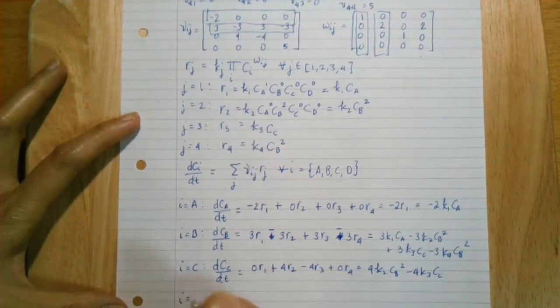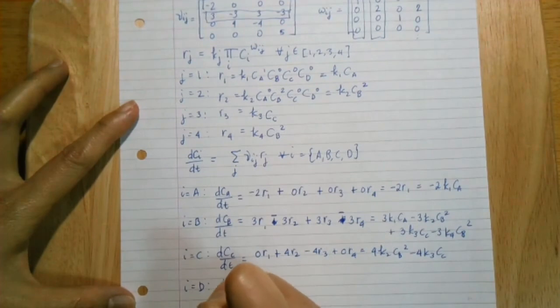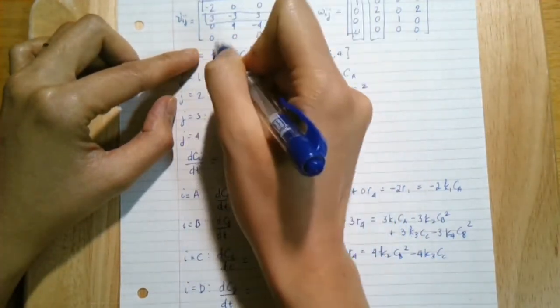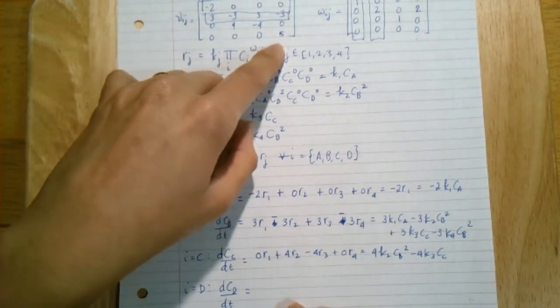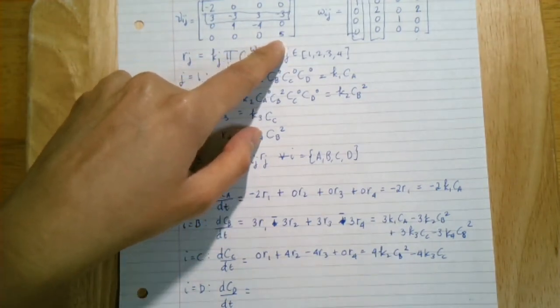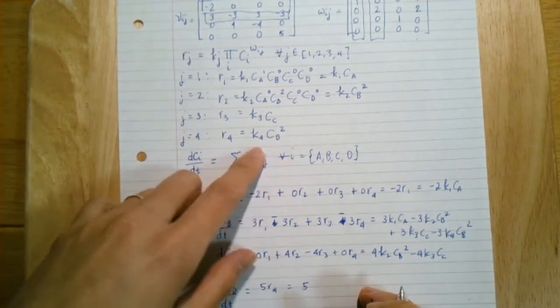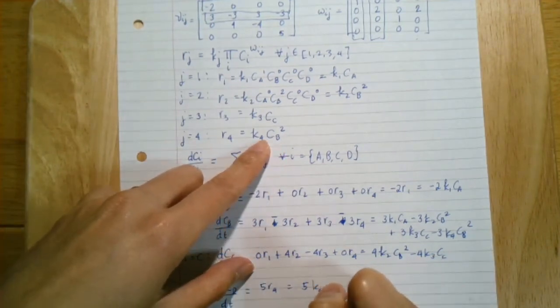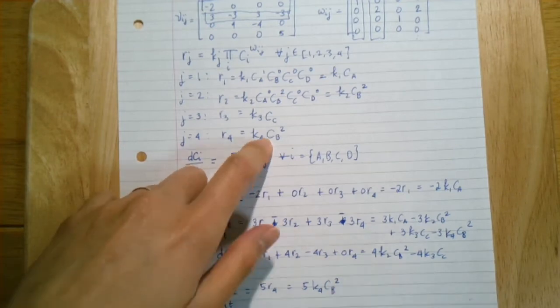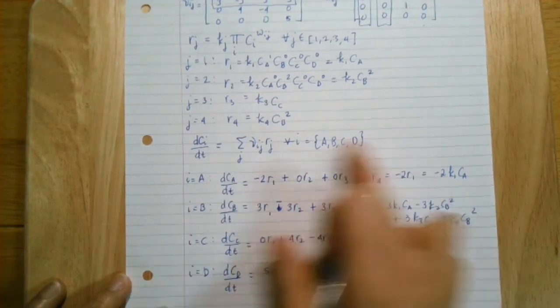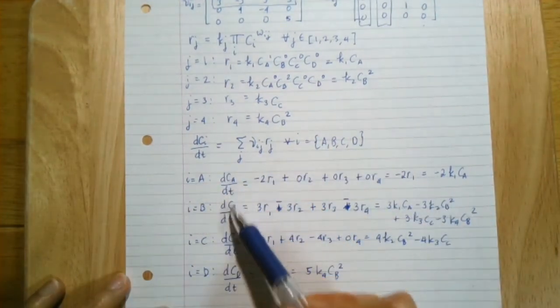And then finally, for component D, we have dCD/dt. The stoichiometric coefficient for component D is the final row, and we only have one non-zero element, and that is for reaction 4. So we just write 5R4, and R4 is K4 CB squared. These are the differential equations that describe the rate of change in concentration of each component.